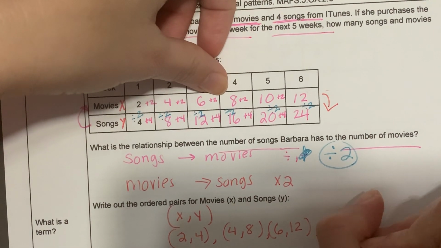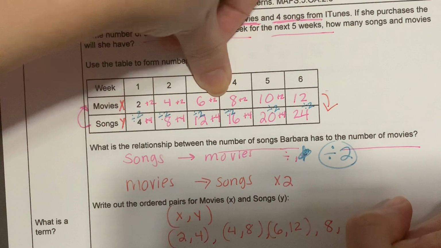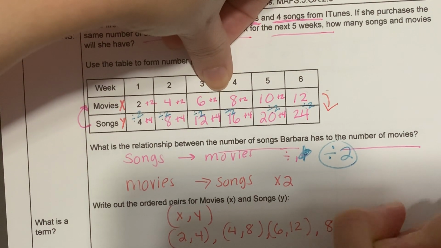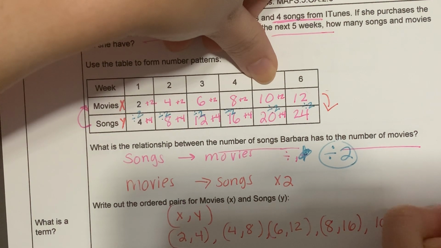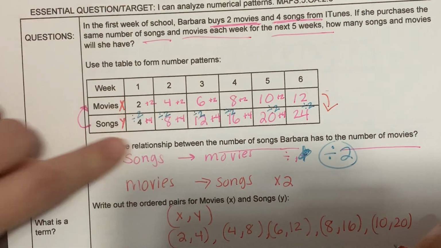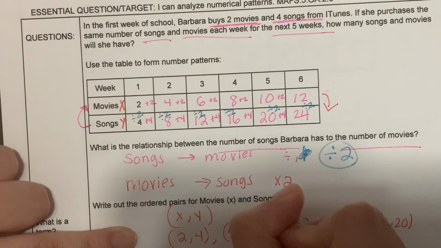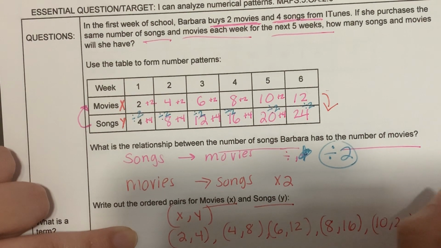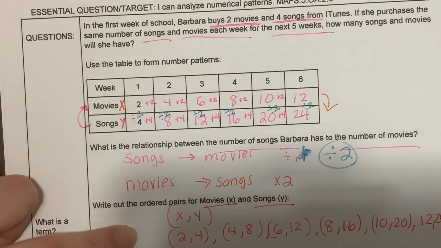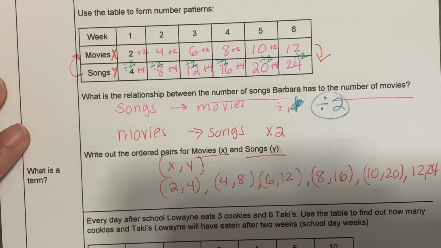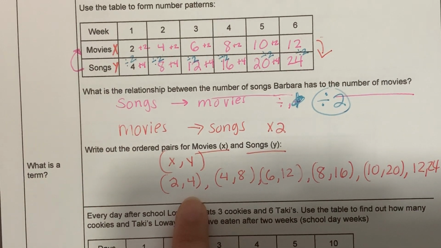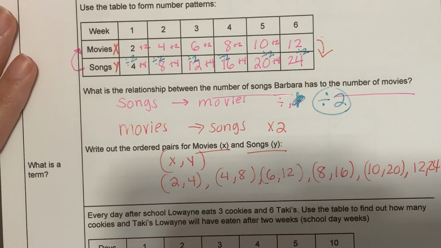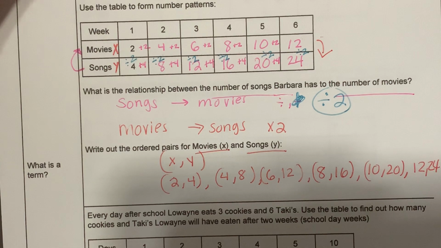Next, I have 8 for my X, because X is movies, 16. Then I have 10 for X, 20 is Y. The Y is the songs, like it says here. And last, I have 12, 24. And that is my X and Y. And then later on, you can graph it in a future lesson we're going to have.